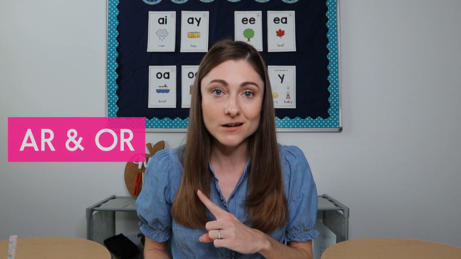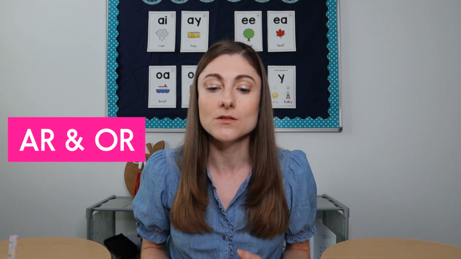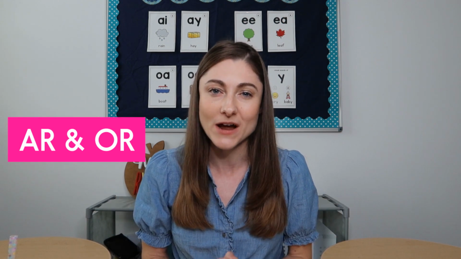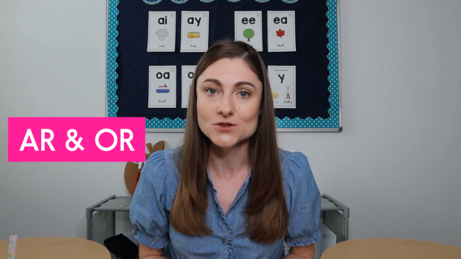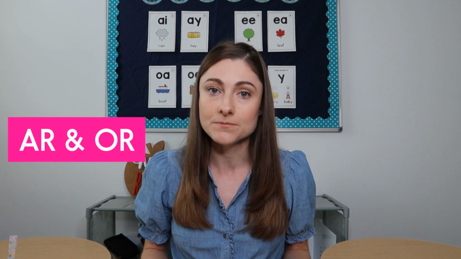All right, so let's talk about the different R-controlled vowels, and I'm going to talk about them in the order that I teach them. This order represents what developmental spelling research indicates on the order that these skills are mastered by students. So let's start with AR and OR. These two patterns are, developmentally speaking, the easiest of the R-controlled vowels. They are the first ones that students tend to learn, and I typically am teaching these in first grade.